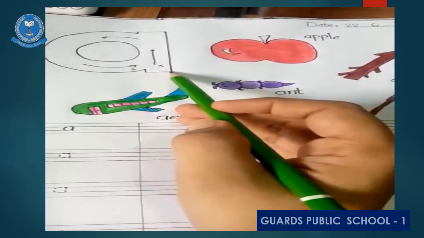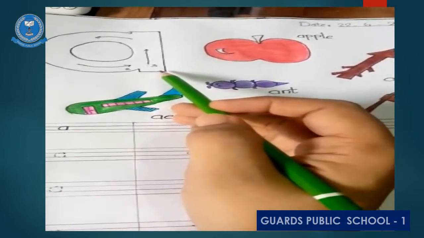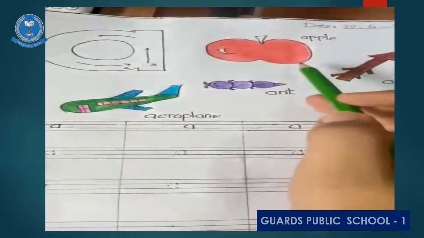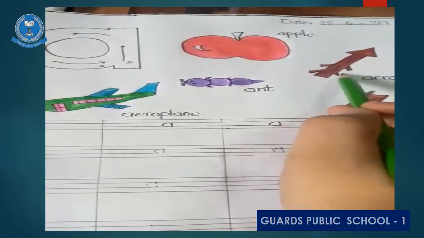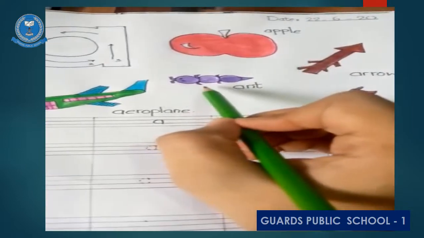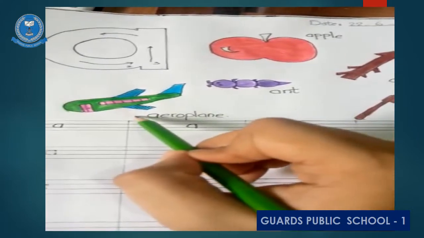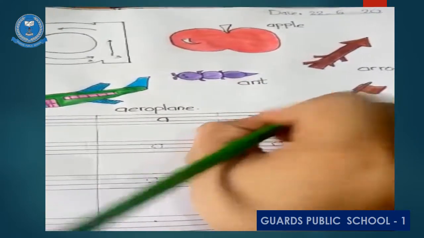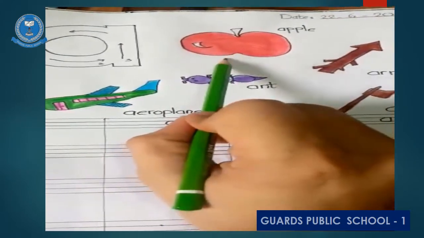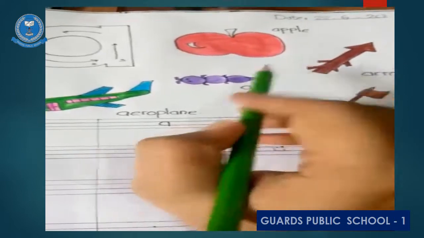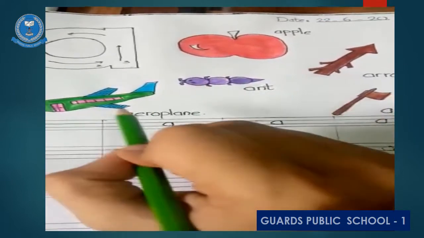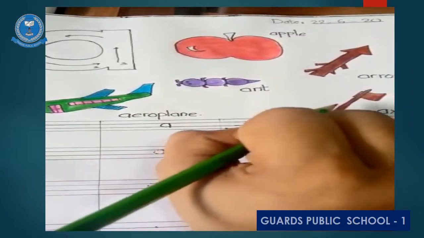And the pictures from the starting sound A are: a apple, a arrow, a ant, a aeroplane, a X.